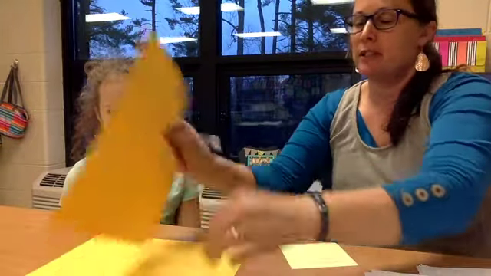Perfect. Now let's look at a number line with a different type of unit. So this one's going to have, this is 0. This one's going to be 1/6. This one's going to be 2/6.